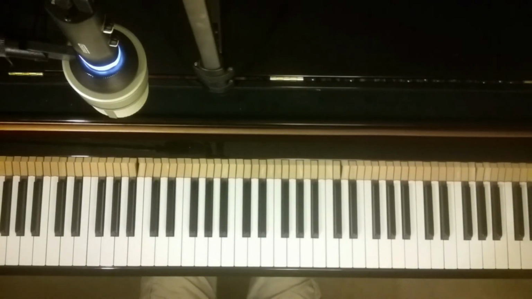So that series of exercises should get you pretty well covered to do some cool stuff with the circle of fifths.